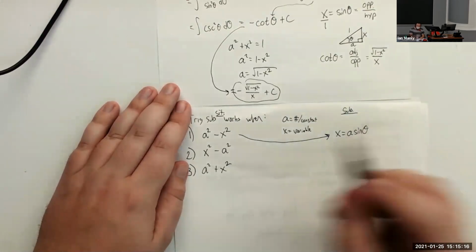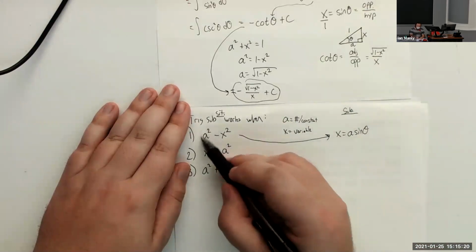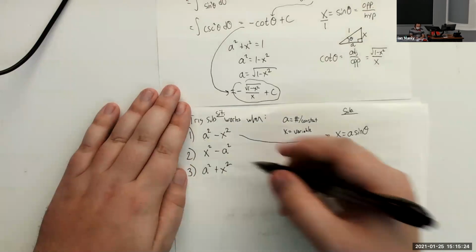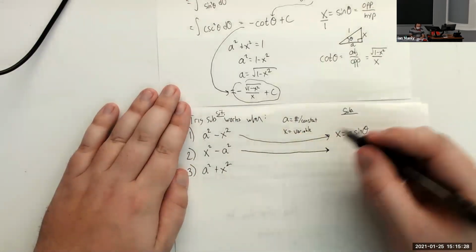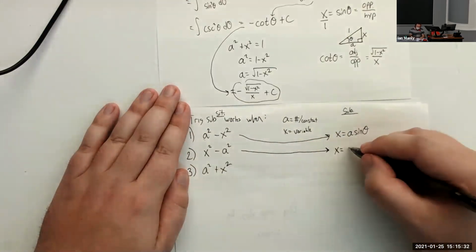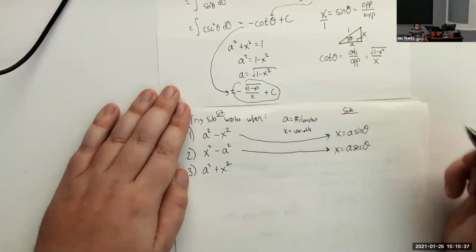All right, so when we have this guy right here, a number squared minus x squared, we take the square root of this whole thing, so just a, and put it in front of sine theta. What if we have this one right here? Well, let's see here. If we have this situation, x is going to be a secant of theta in this case.